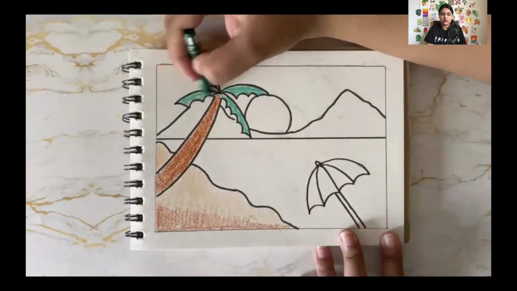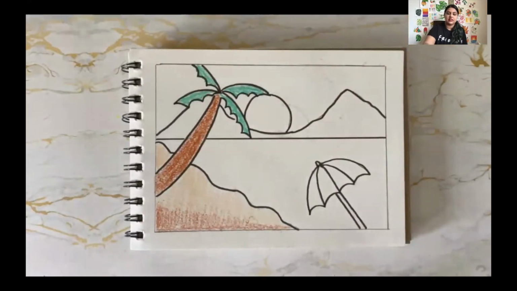There we go. And done. Perfect. So take your time to do the coloring of this. You can go ahead and do it slowly. There is no hurry in terms of how you're going ahead and coloring it. Take your time when you're coloring. Try not to leave any white gaps anywhere.